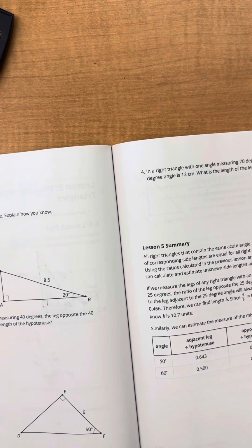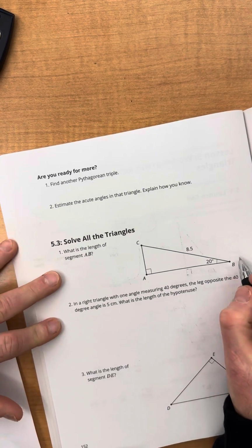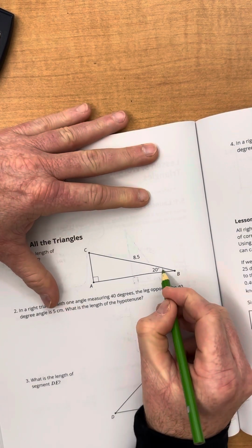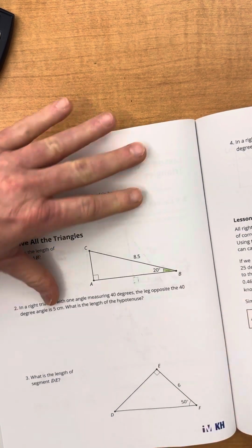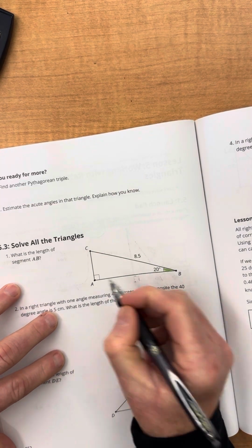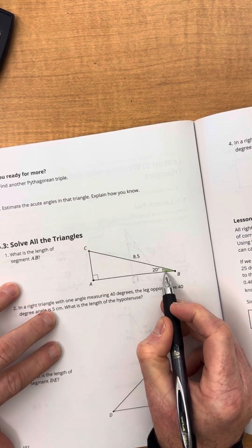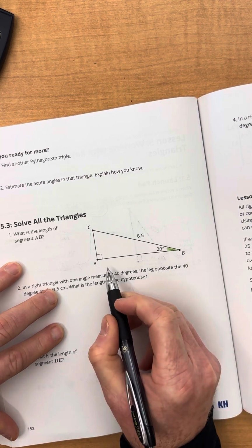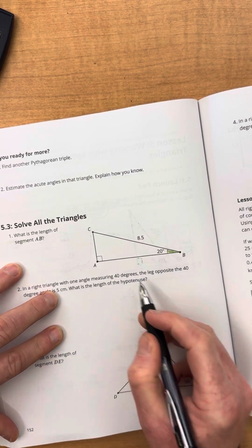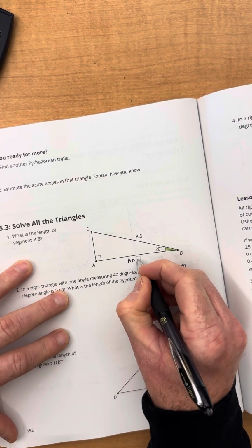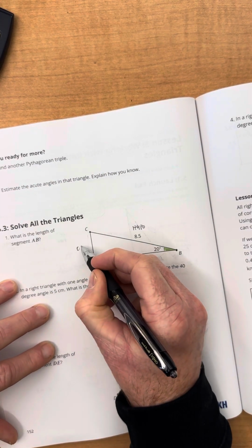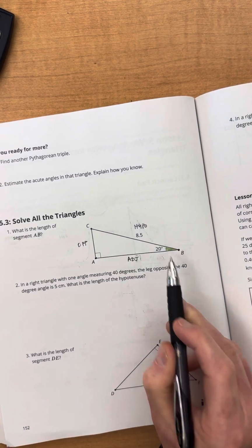Here we go. And I gotta run. What is the length of segment AB? All right. So they give you the 20-degree angle. Let's identify things. So AB, does it touch the 20-degree angle? Yes. So this is opposite. This is hypotenuse. This is ADJ. So hypo, ADJ, this is opposite of the 20-degree angle.